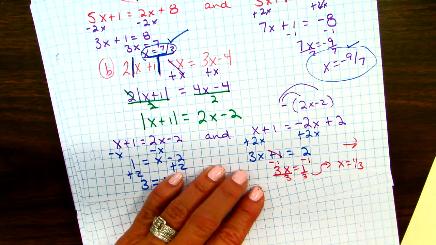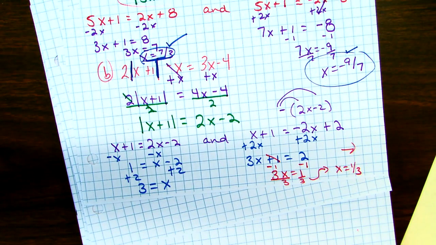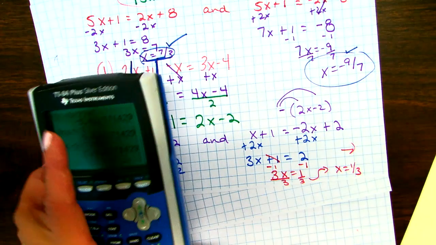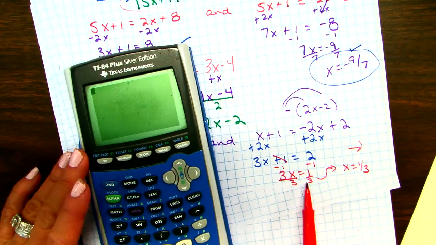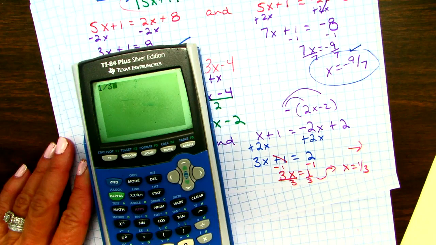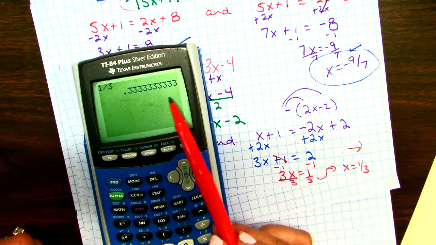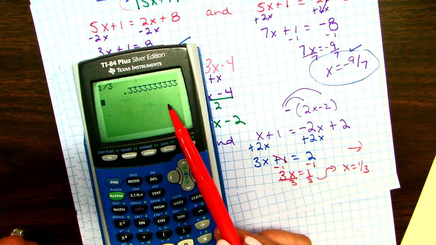And by the way, there are certain times that you can change a fraction to a decimal. This is not one of them. Let me talk about this. x equals 1/3. If I did 1 divided by 3, I get a repeating decimal. It's not a terminating decimal.